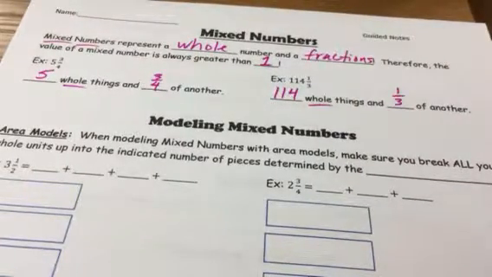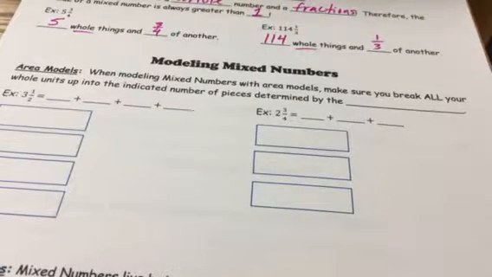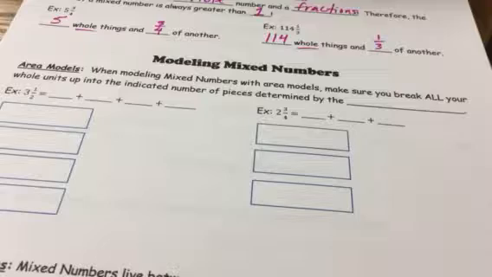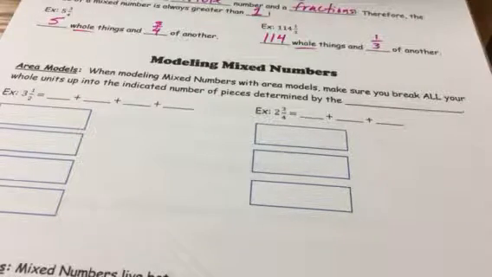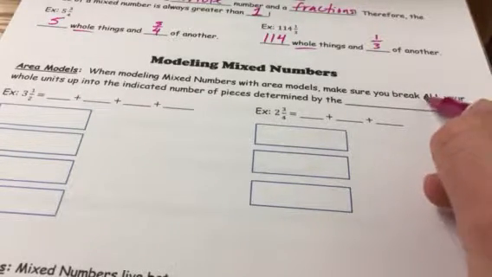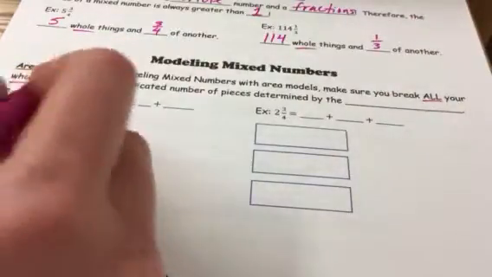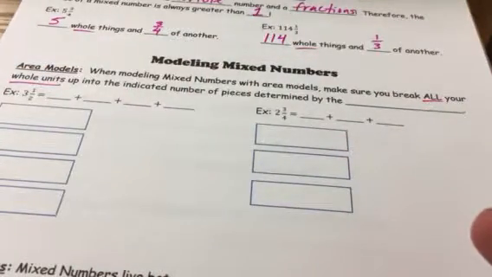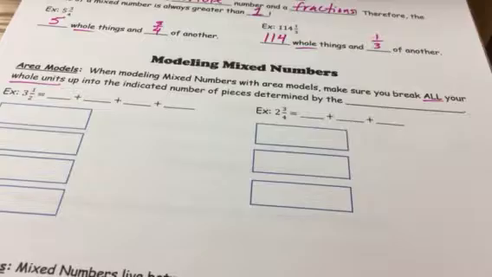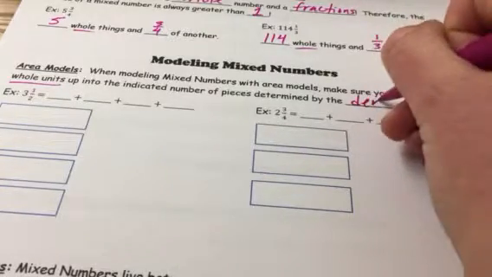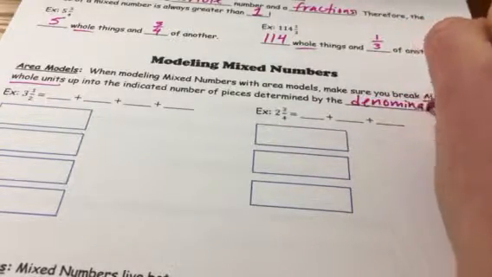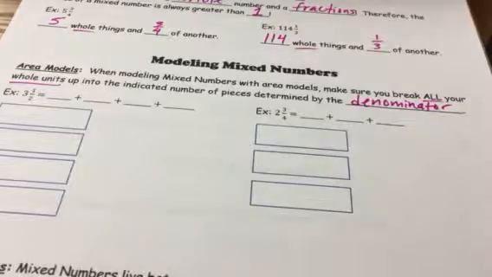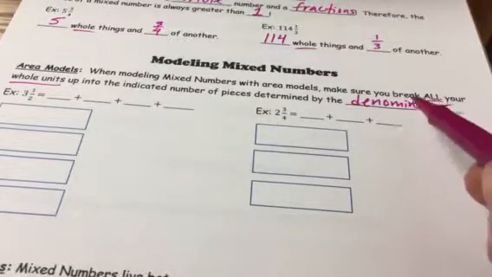So let's go ahead and take a look at some of the models for mixed numbers and see how that may be helpful for us with our shortcut. When we're modeling mixed numbers, it's important that we break up all of our whole units into the number of pieces indicated by our denominator. Remember, our denominator is what tells us how many pieces our whole thing is broken up into.